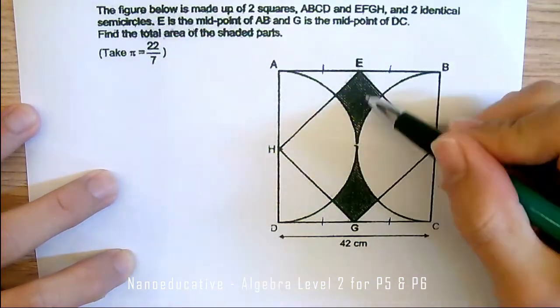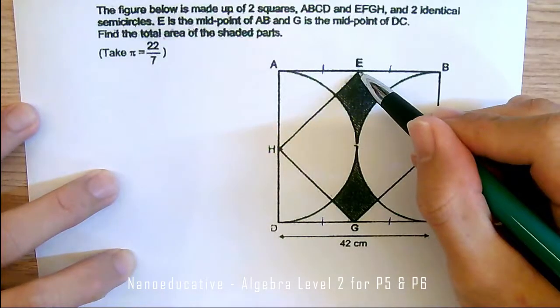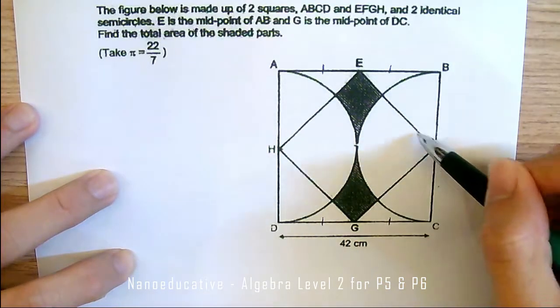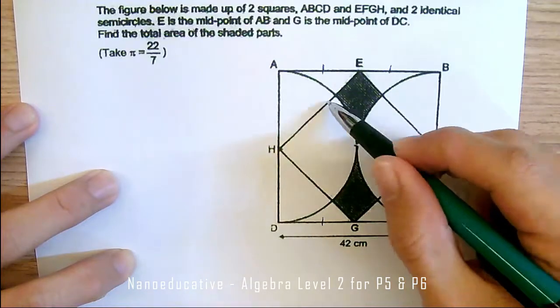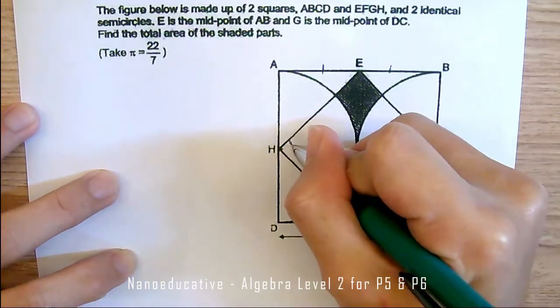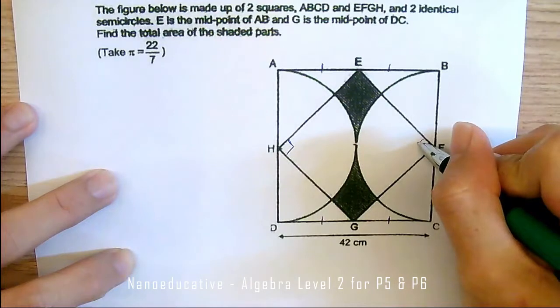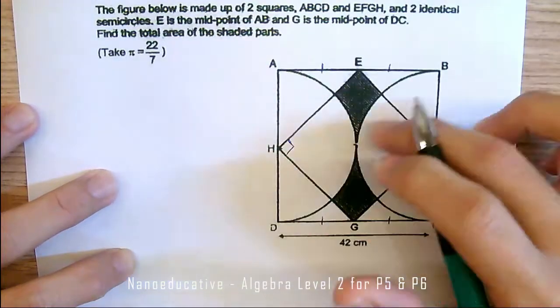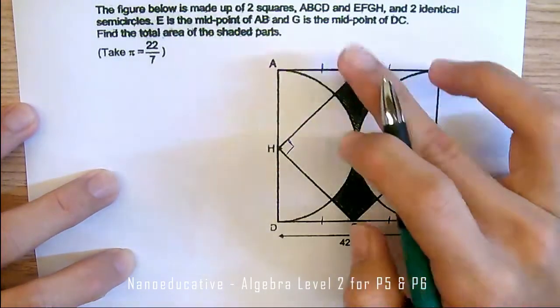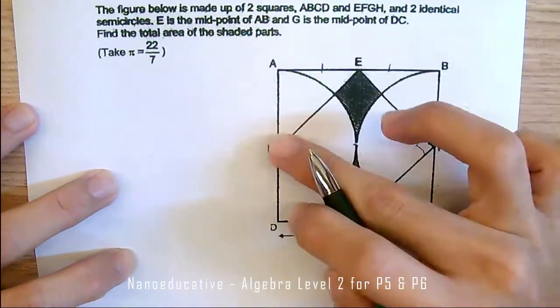In order to find the shaded part, what we need to do is actually to find the area of the square, and then we need to find the area of this quadrant, because this is a square, so this will definitely be a quadrant. And then we take the square minus the quadrant. So let's just do this step by step. Let's find the area of the square first.